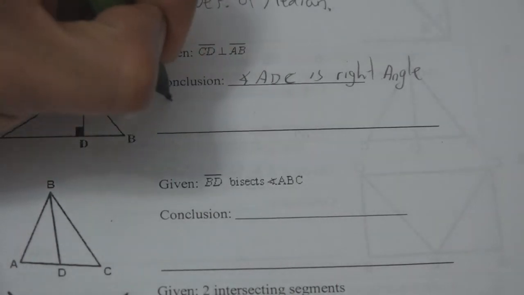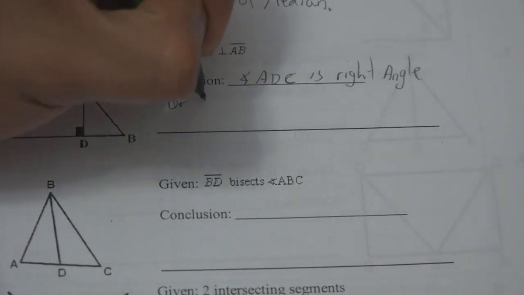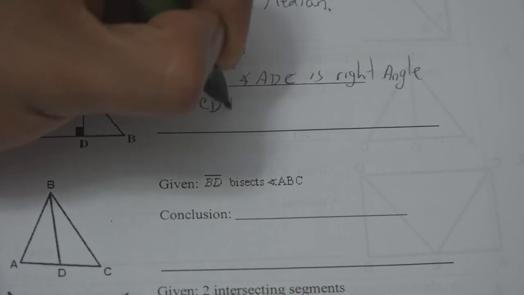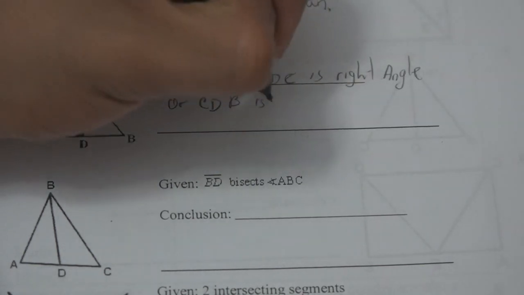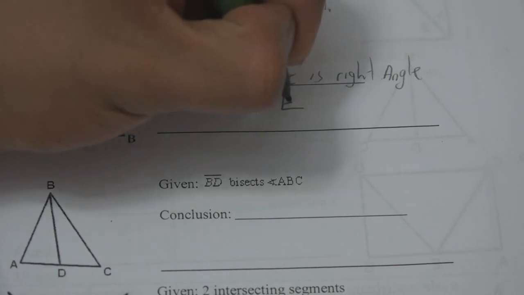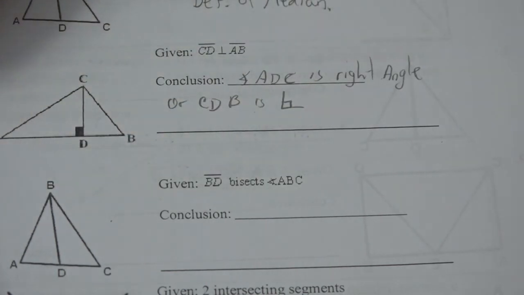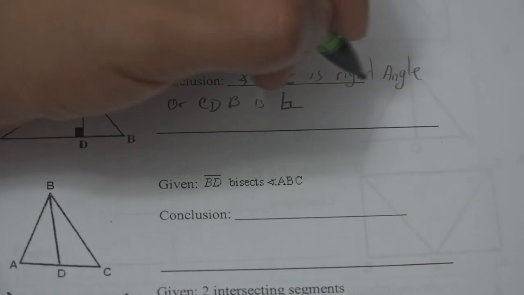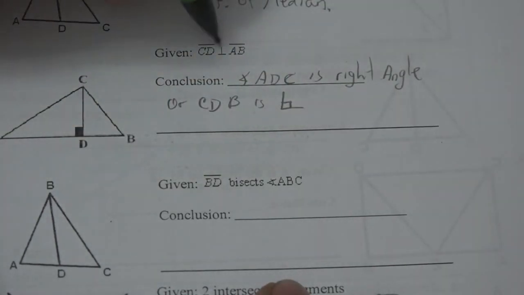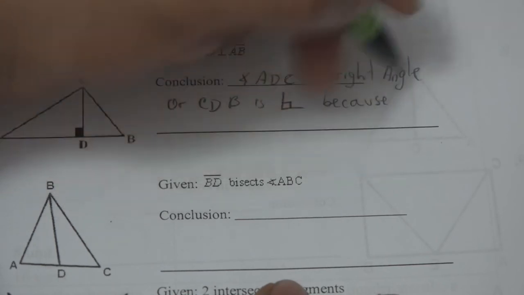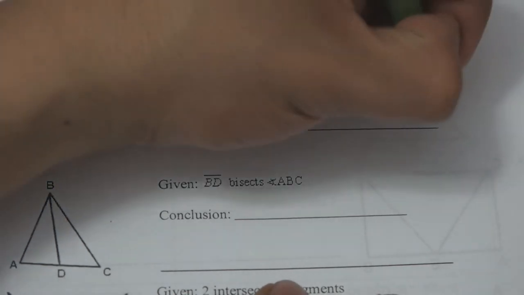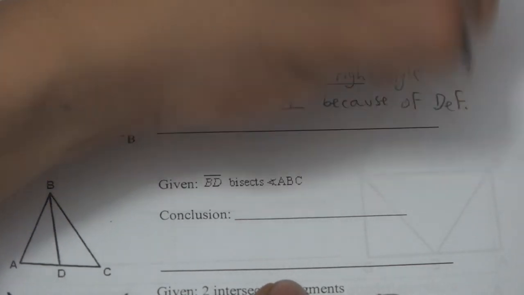Or I could say that CDB is a right angle. I'm just gonna go like this, a right angle. Why? Perpendicular, so because of definition, okay?